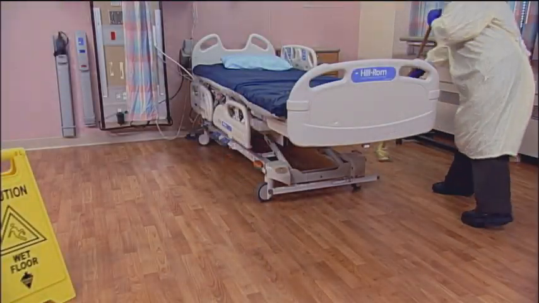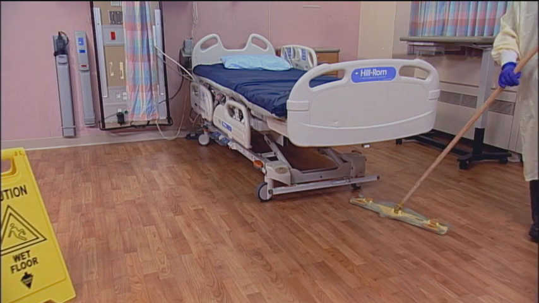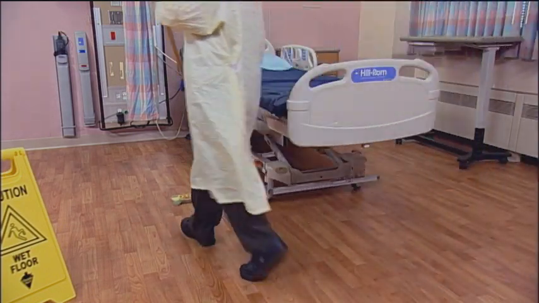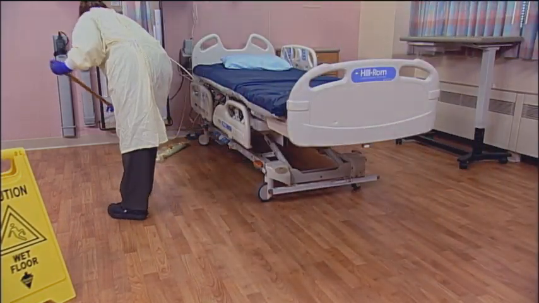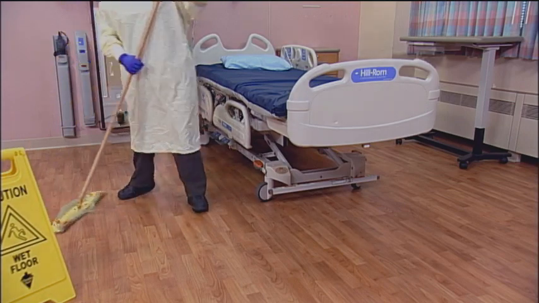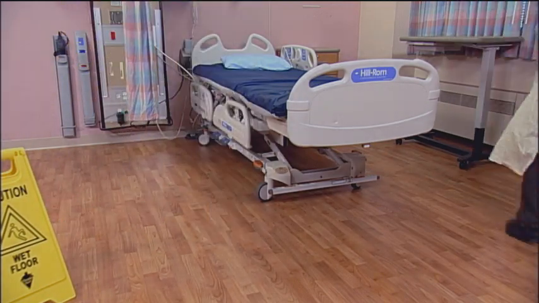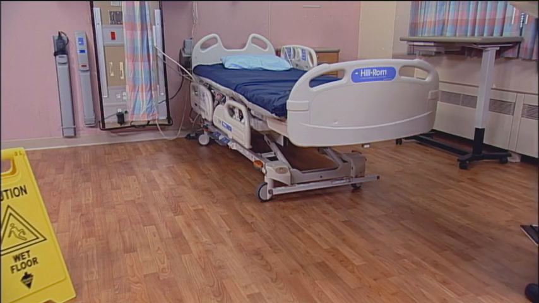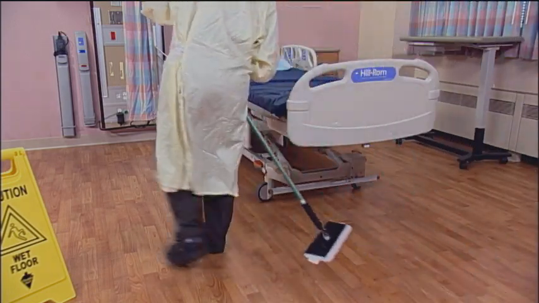Next, Tanya will set out her wet floor signs and begin to dry mop the entire room. She'll be sure to dry mop underneath the bed and go corner to corner. Then Tanya will grab her microfiber mop system and wet mop all surfaces of the room.